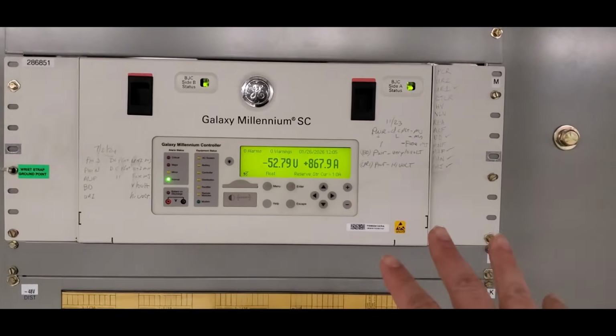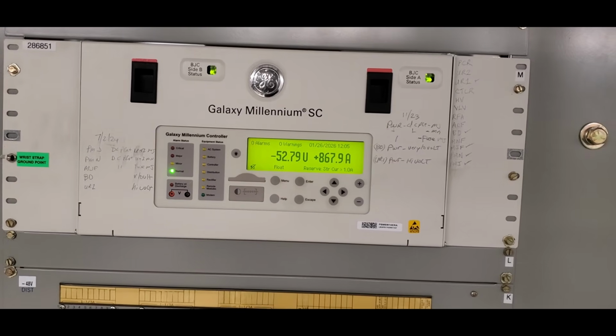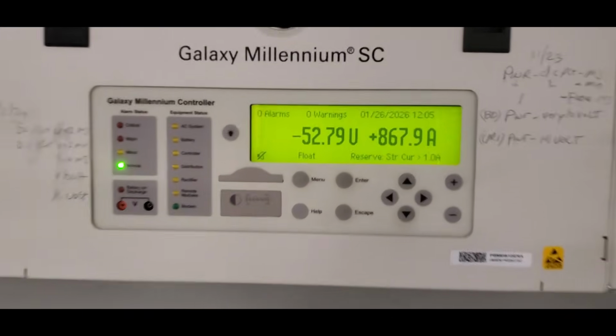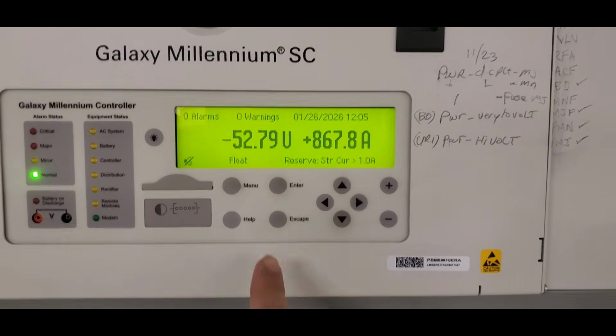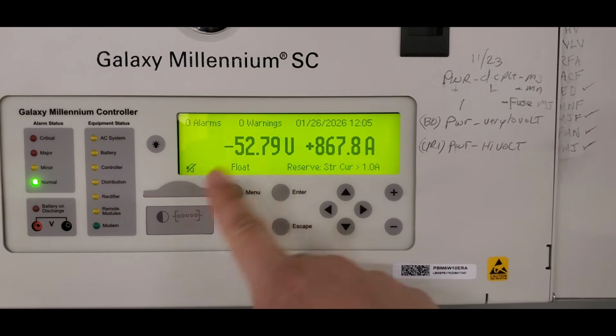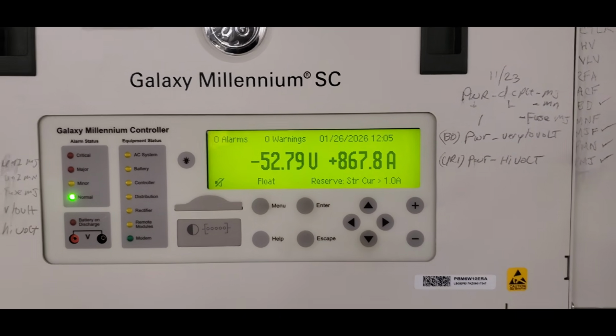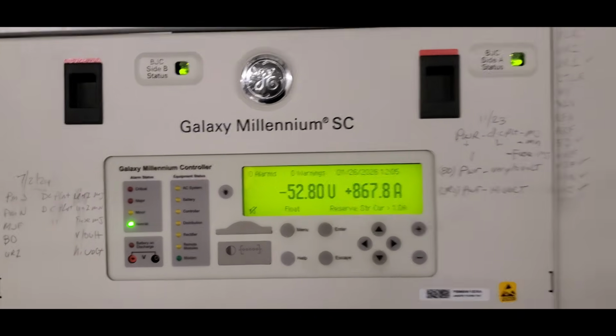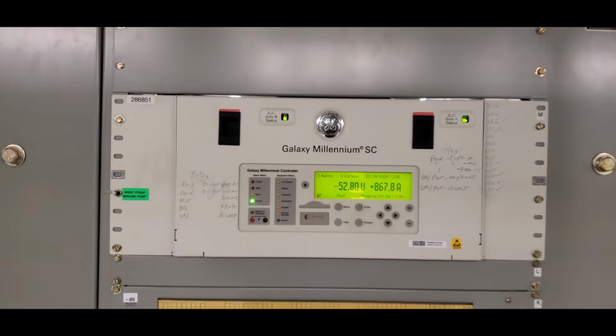This is the controller. This is a Galaxy Millennium made by General Electric. And right now it's showing us that we're floating at 52.79 volts negative, and it's producing about 867 amps of current out.